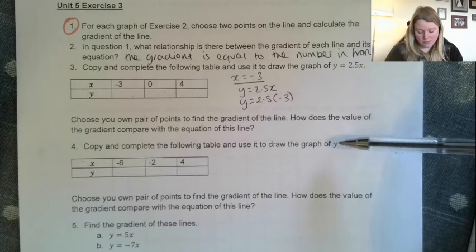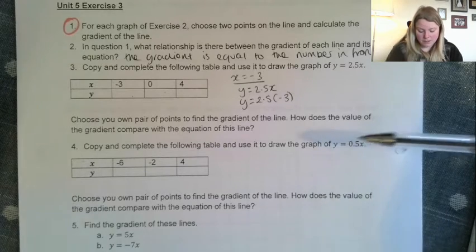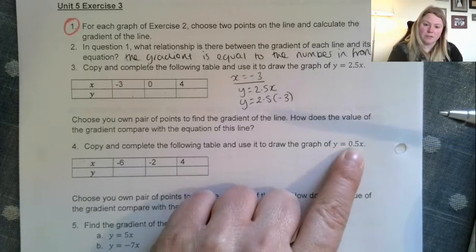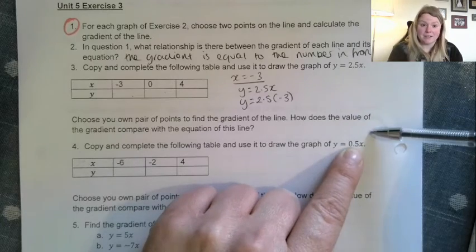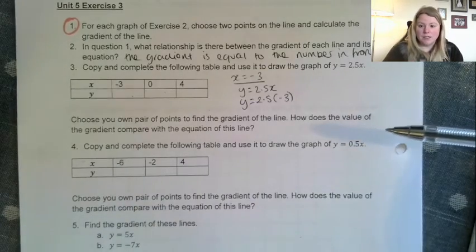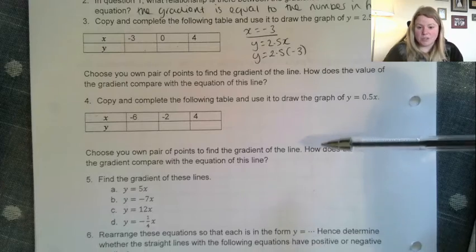Same again there in question 4. So this time our graph is y equals 0.5x, and you can do these on the same set of axes, that's fine. And again, just state the gradient.